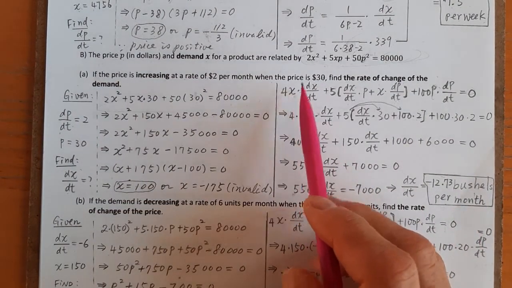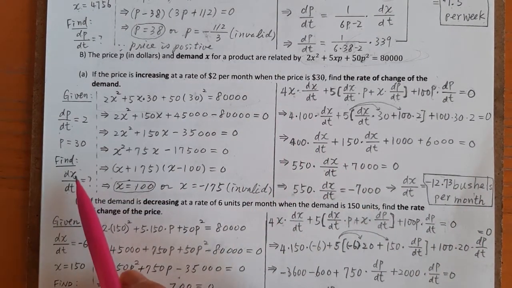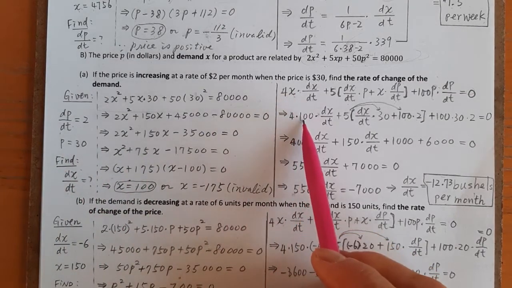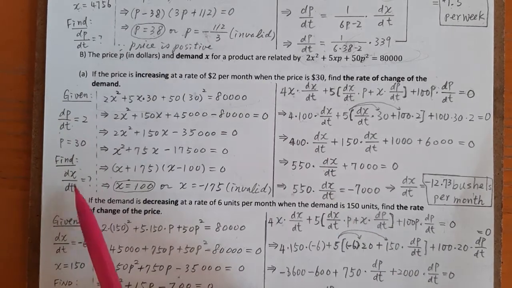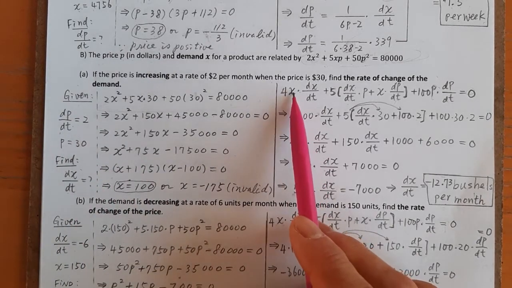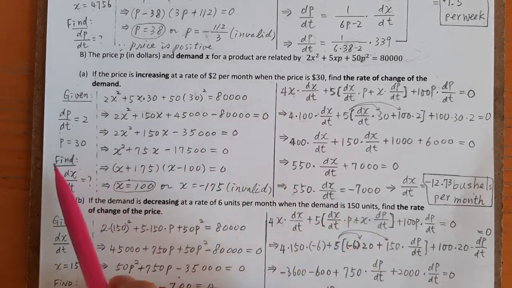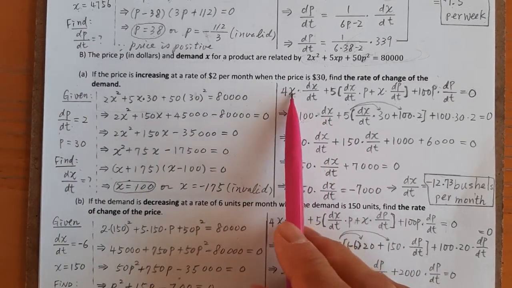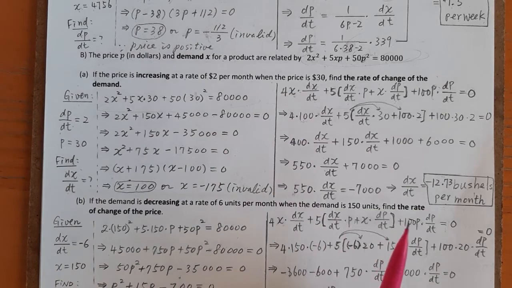Then plug in. Here we have to figure out x, because x is not given. dx over dt, that's what we are looking for. So we have to figure out x. How to figure out x?